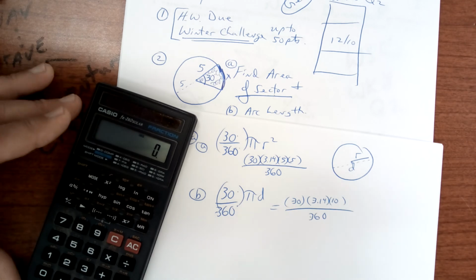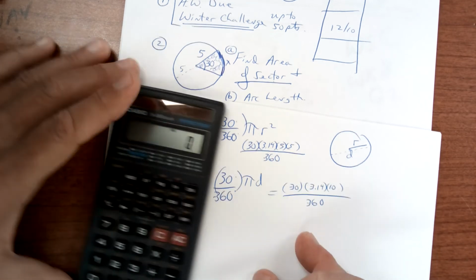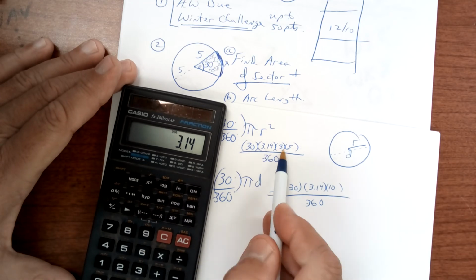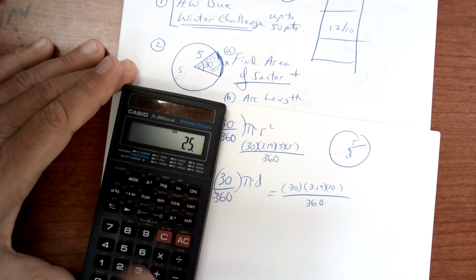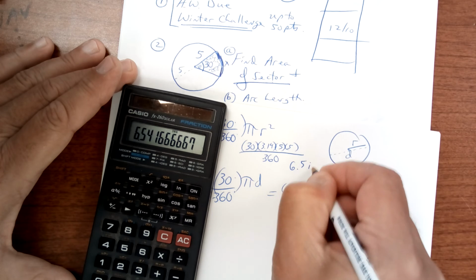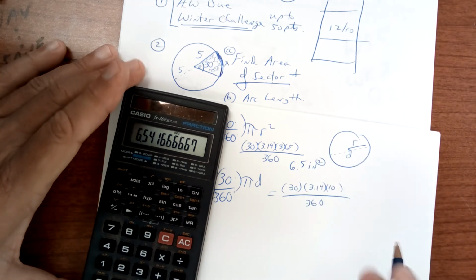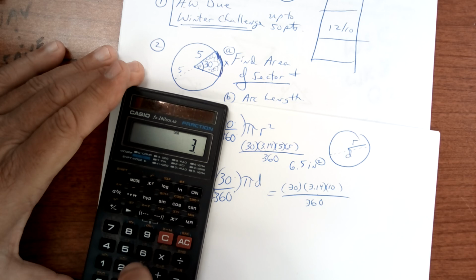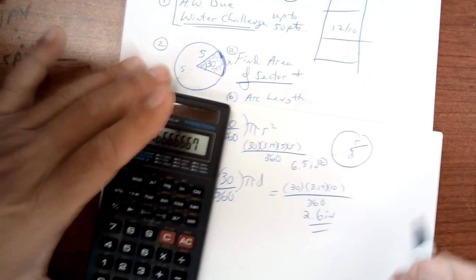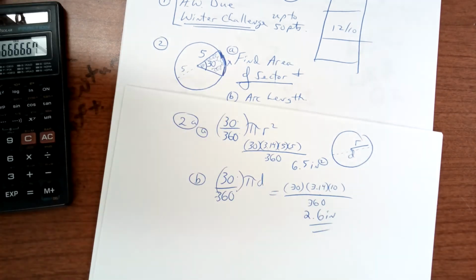All right, so let's work it. I'm going to take 30 times 3.14 times 5 times 5, which is 25. Press equals, and then divide by 360. So the area is 6.5, and that's area, so that's going to be square inches. This one, you're going to take 30 times 3.14 times 10, press equals, divide by 360, and I get 2.6 inches. So the distance from here to here is 2.6 inches. Make sure you know that.